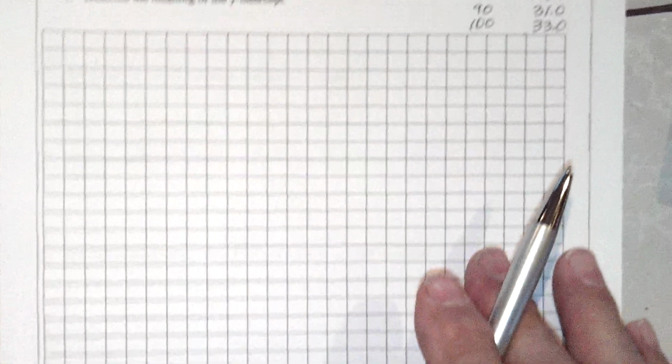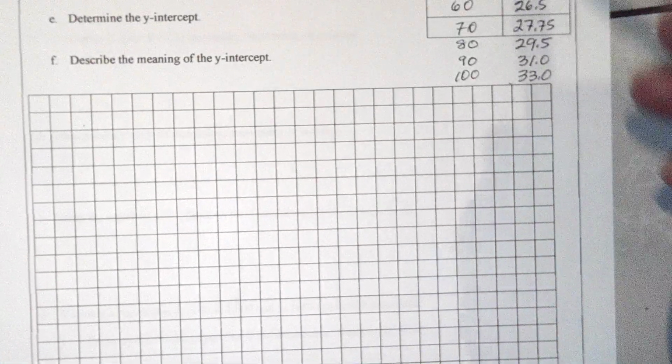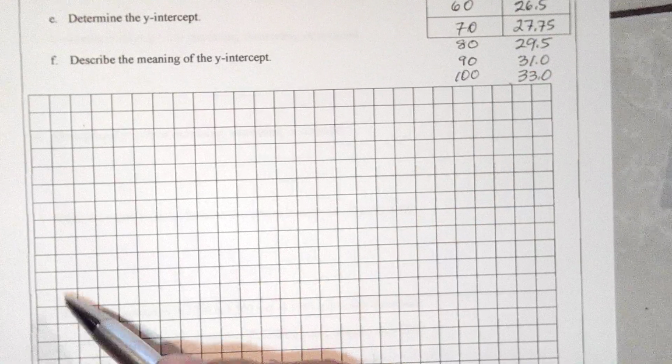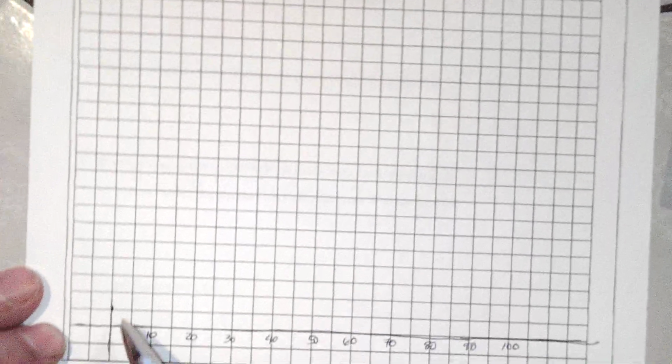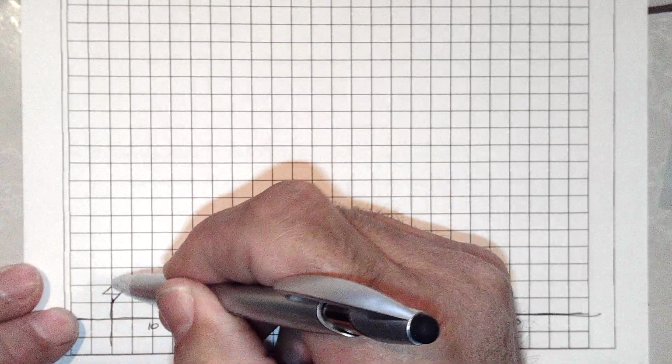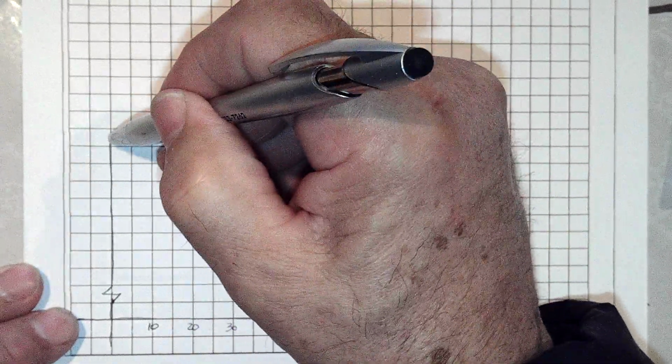Now vertically, we have 22 to 33. I'd like to spread that out, so I'm going to leave some out here so I can spread out what we have.